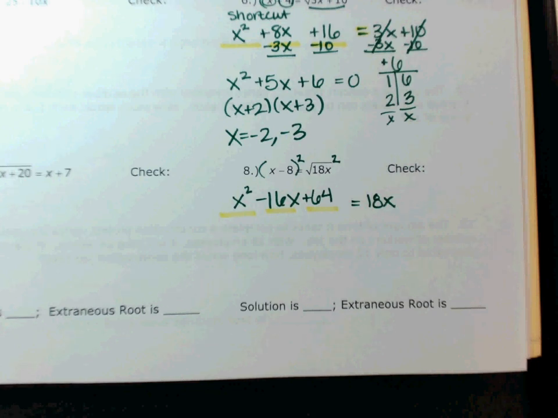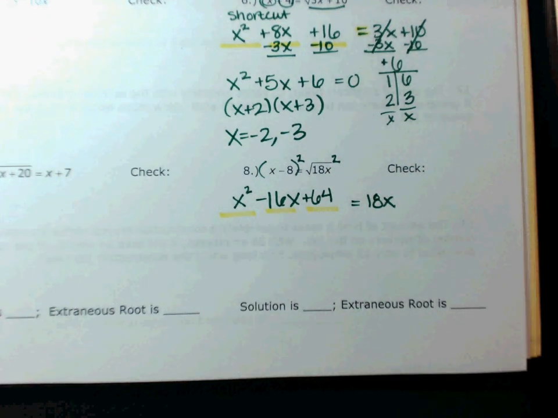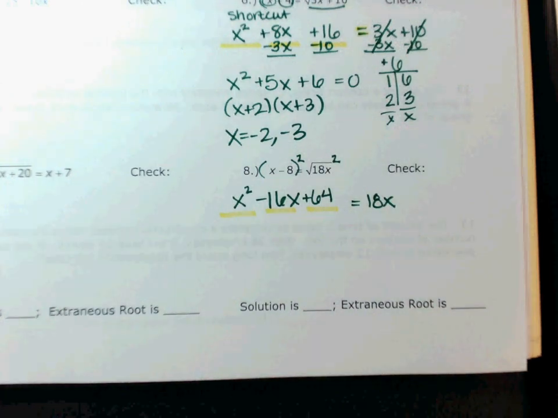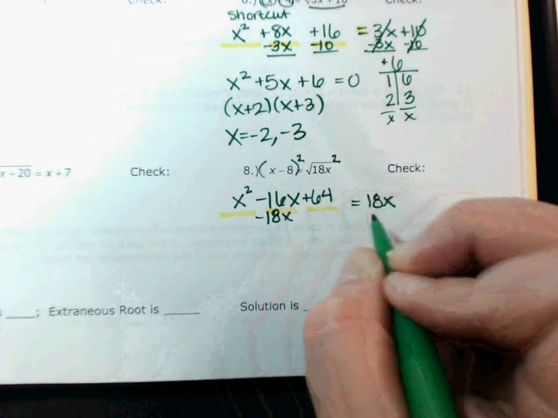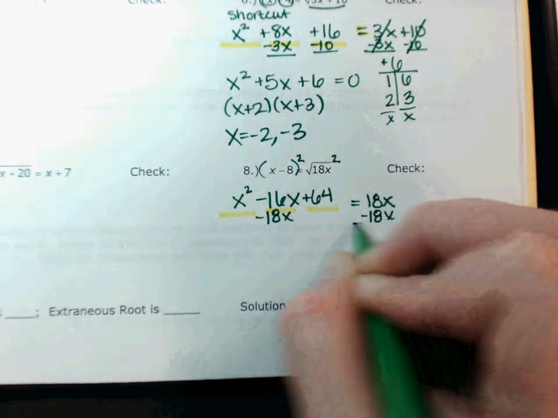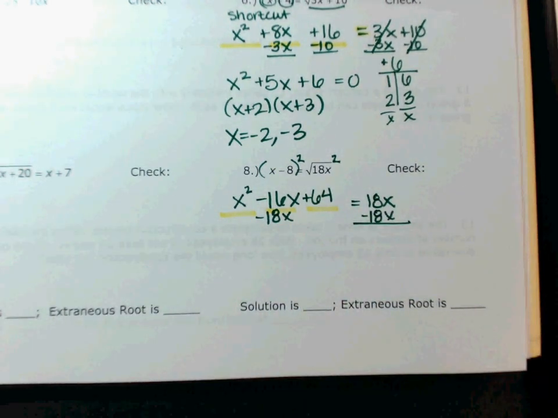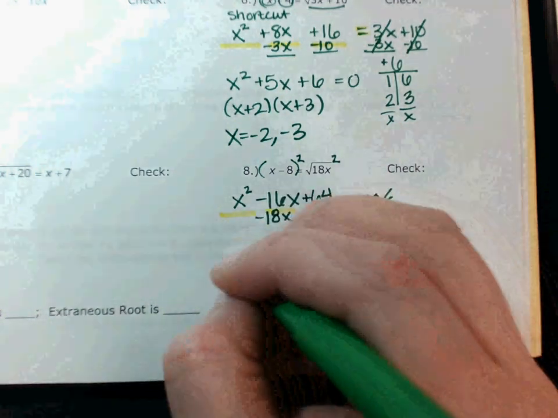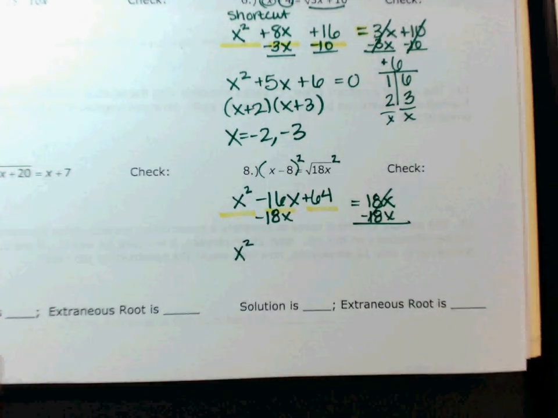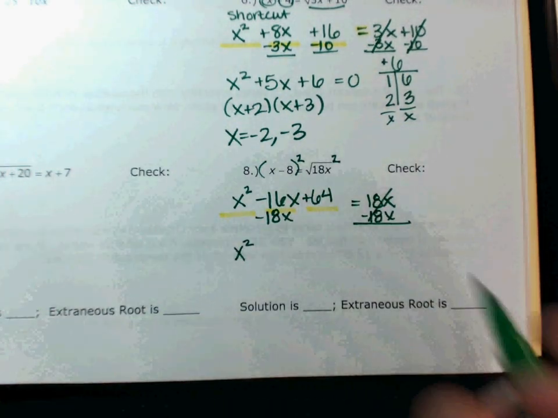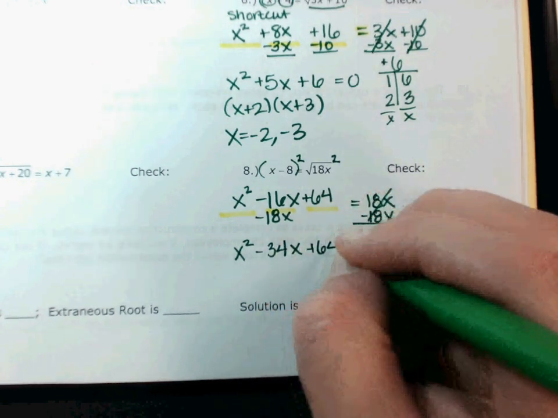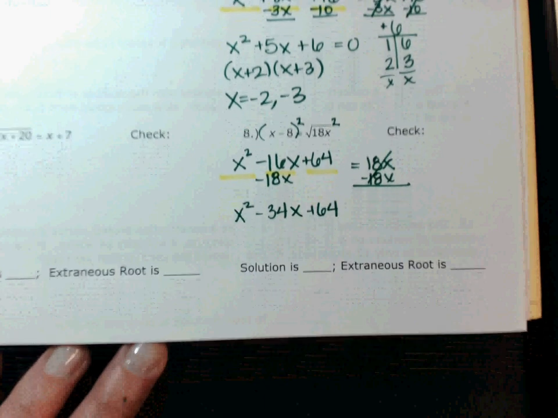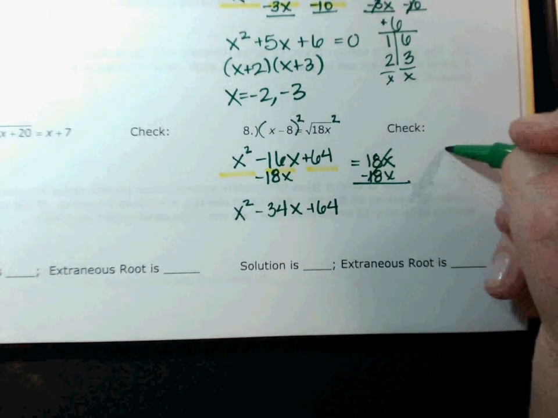Alright, we got to get everything on the same side. What are we moving? The 18x. Minus it across. So now I have my 0 on that side. X squared minus, what's negative 16 minus 18? 34x plus 64. Then I'm going to make my little chart here.